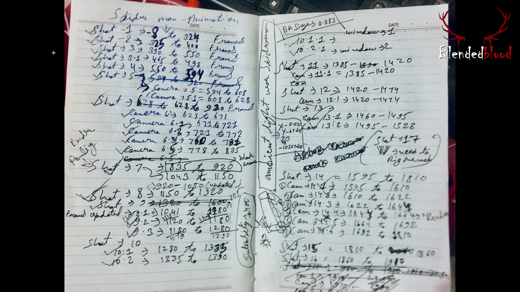So this is the data, like you can see, and it's very rough. I know my writing is very messy, but still you can see I need to keep bg size 0.383. It means my bg size should be this number in every shot.